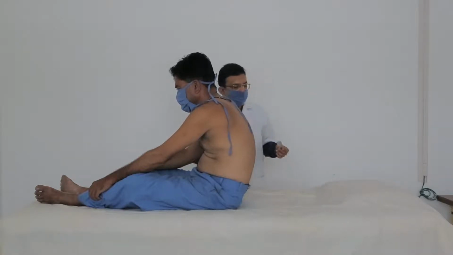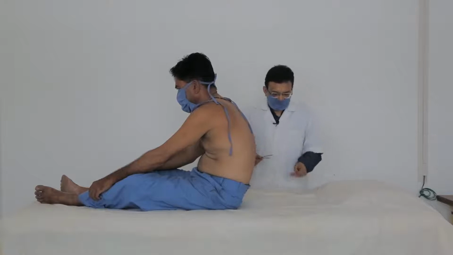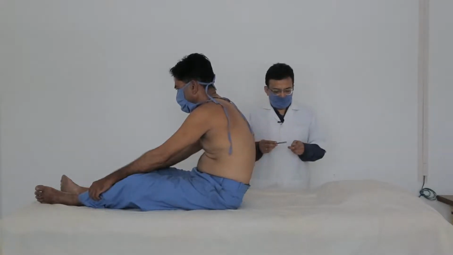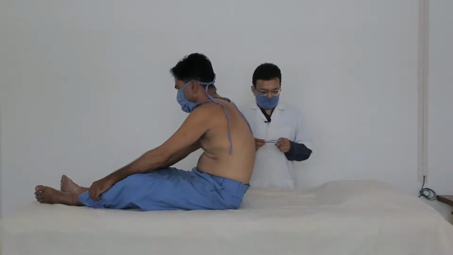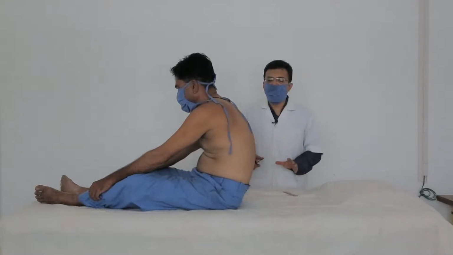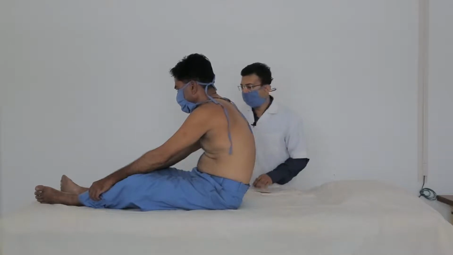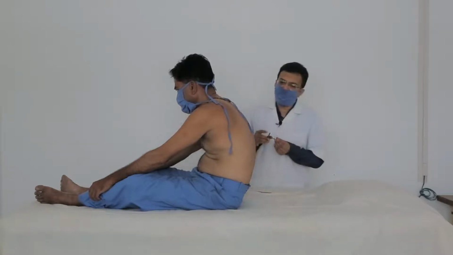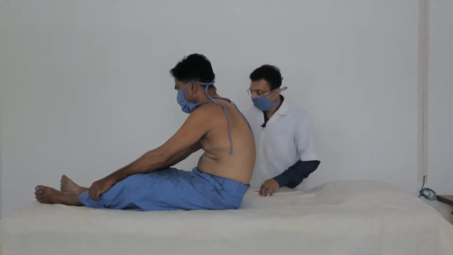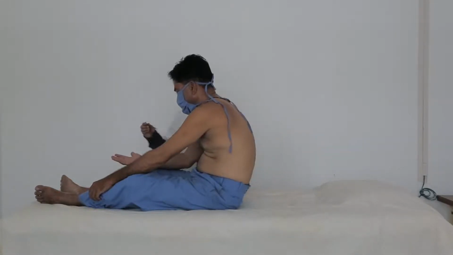Now he has told it is 1 point. Now we will check. It is around 7 centimeters, so it is 70 mm. Now we will check on the forearm. Similarly, you have to check on the opposite side as well.